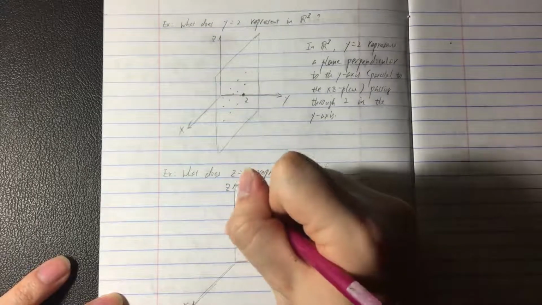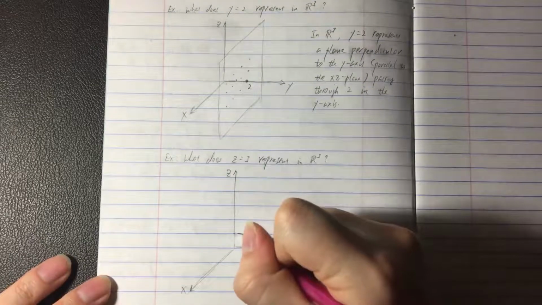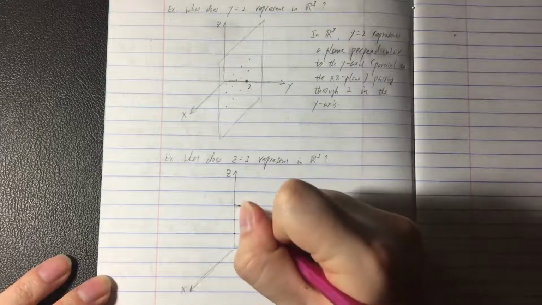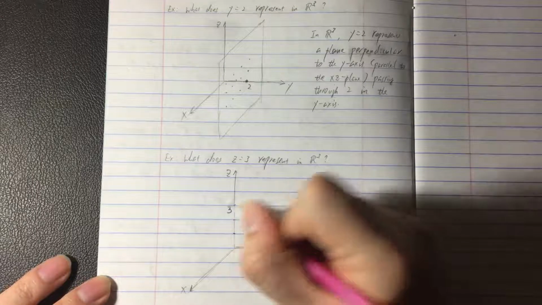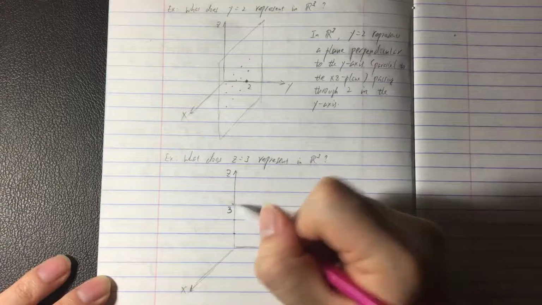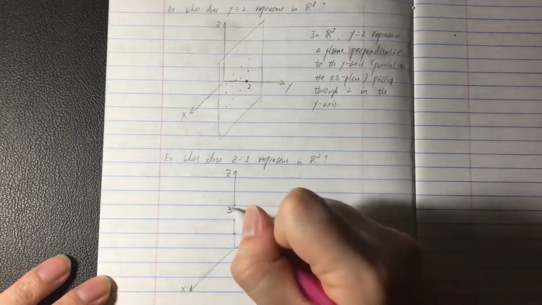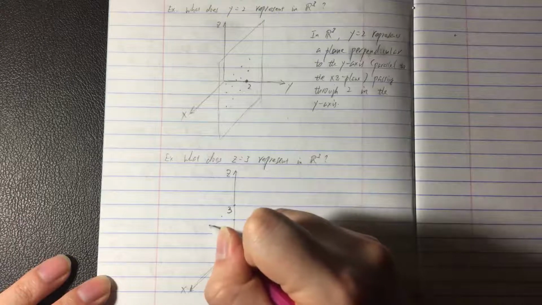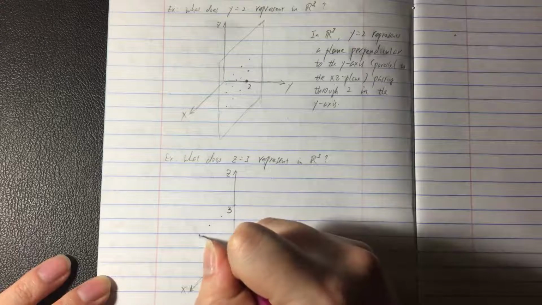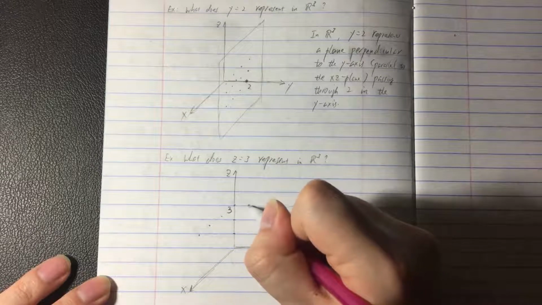Assume that's the x, y, z axis. 3 is here in the z-axis. 1, 2, 3. Suppose that's number 3 in the z-axis. When z equals 3, x and y could be any values. So when z equals 3, it's possible that x is 1, x is 2, or x is 3. And at the same time, it's possible that y could be 1.